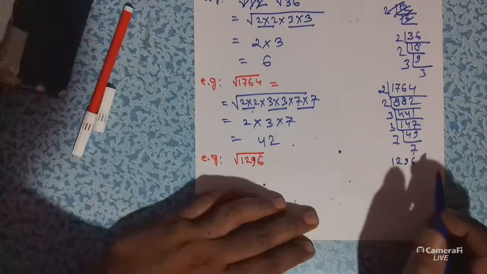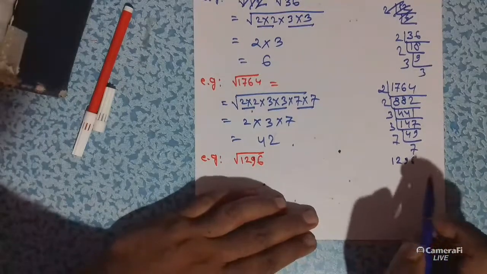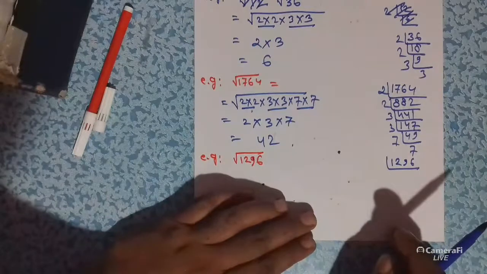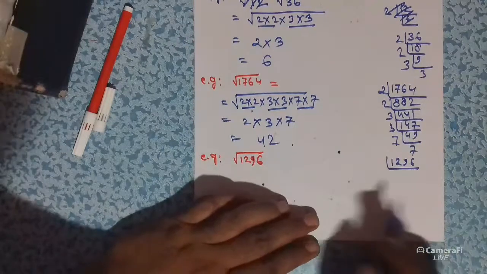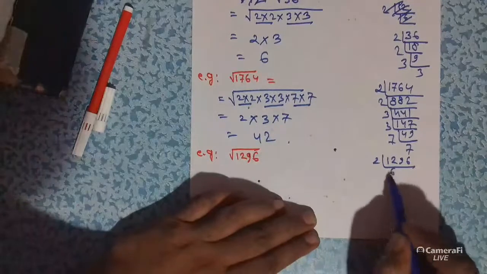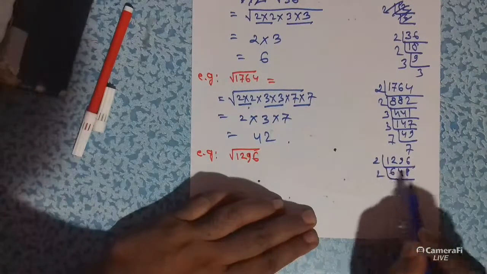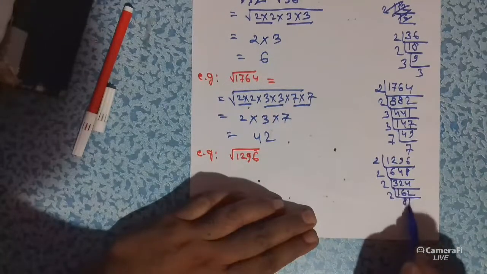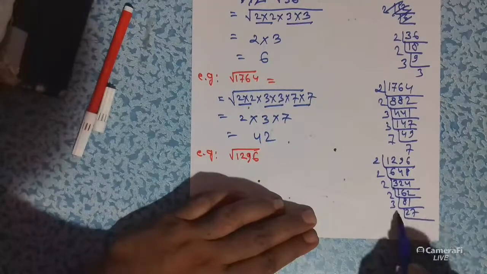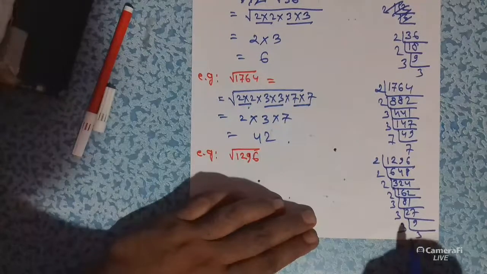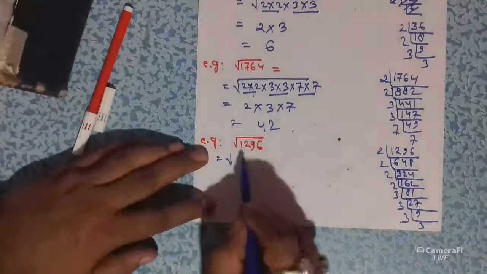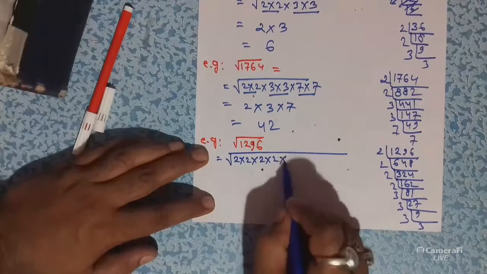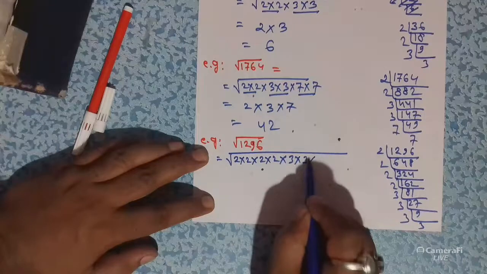Shreya, your answer is correct because there is a pair of 9 9. It is correct. It is not wrong, but you must factorize into its prime factors. Okay, so let's check. Yes, the prime factors are 2 2 2 2, 3 3 3 3.